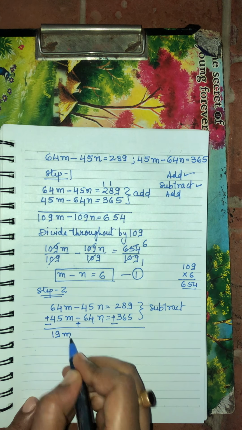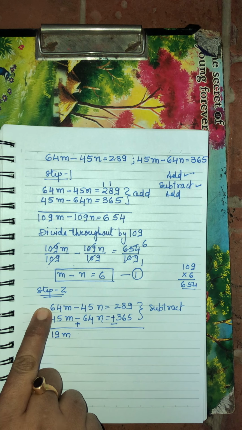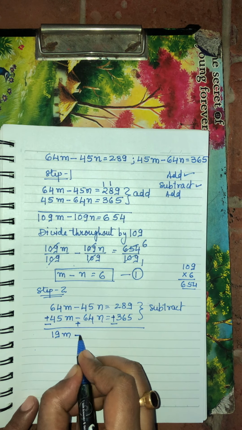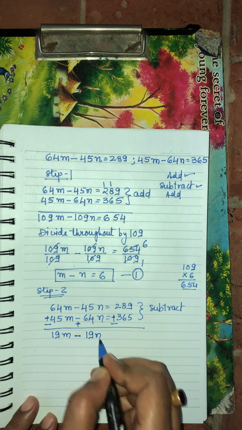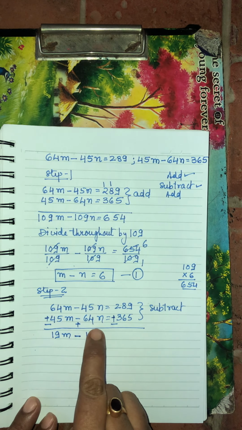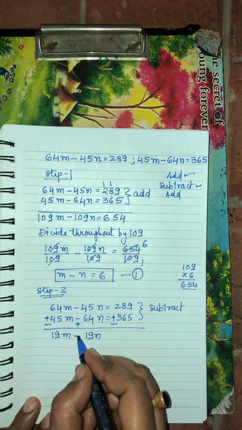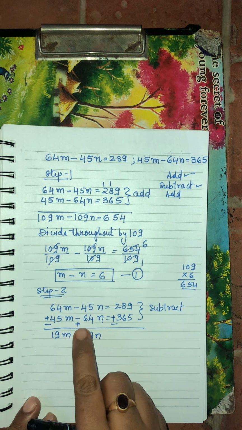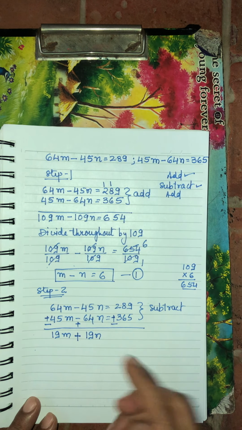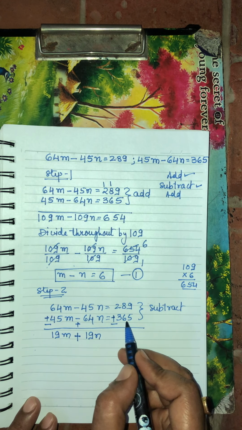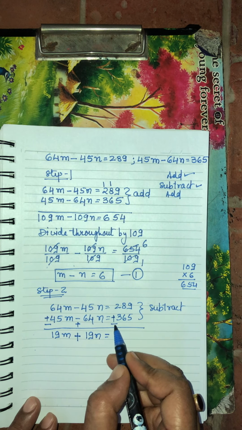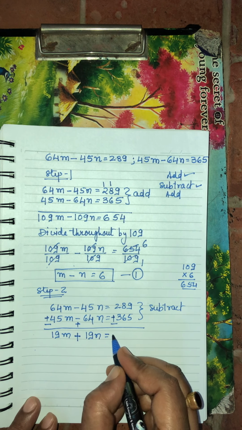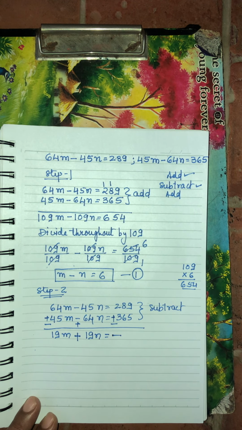So you will get 19m, it is positive because the bigger number is positive, minus 19n, children, because here again it will be plus because the bigger number is positive. And here the bigger number is negative, the smaller number is positive, so we will get a minus sign over here.